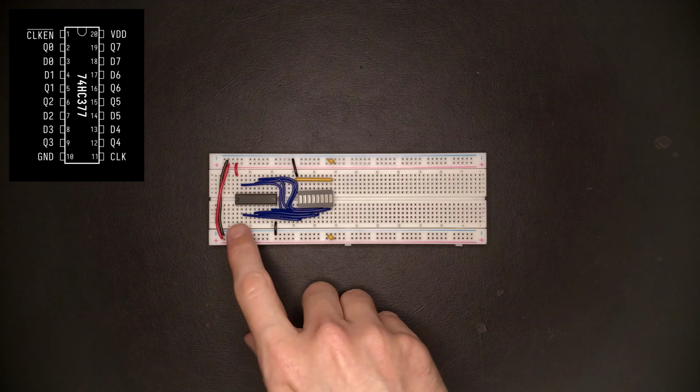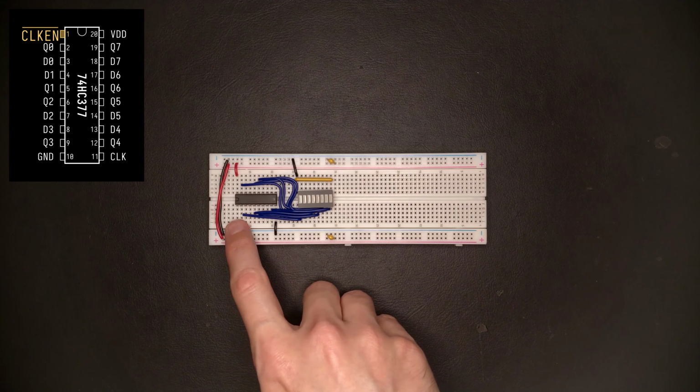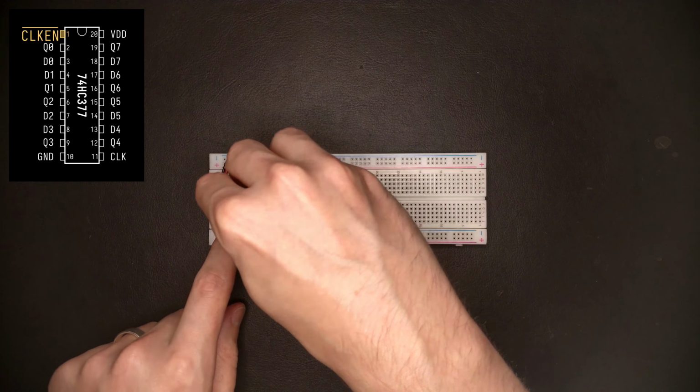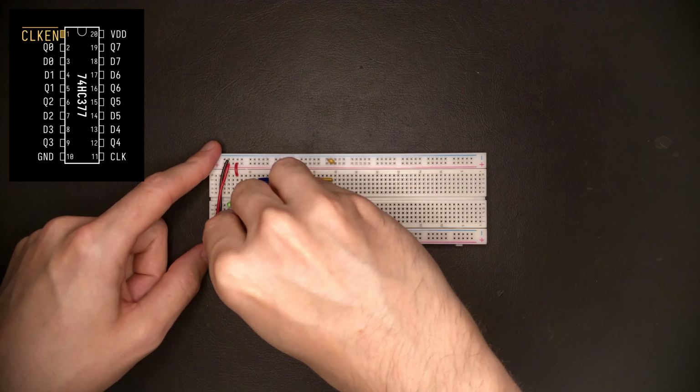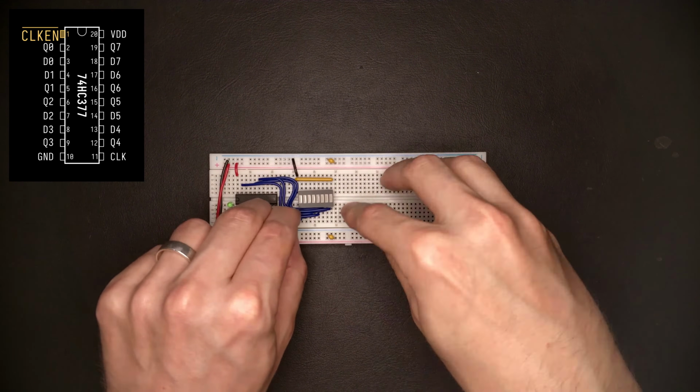And then down in the corner here is the clock enable input of the register, which is how we control if the register should store a new value or not. And I think we want to hook that up to an LED so we can actually see that this register is about to update. The LED needs some power. All right, let's see if this works.